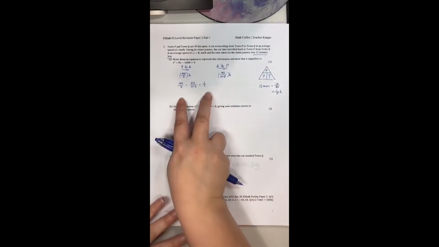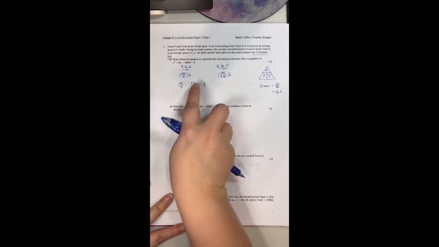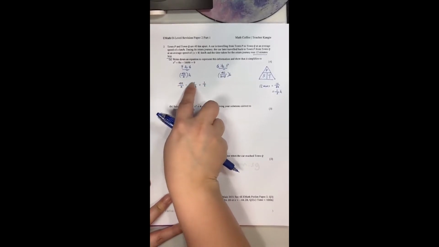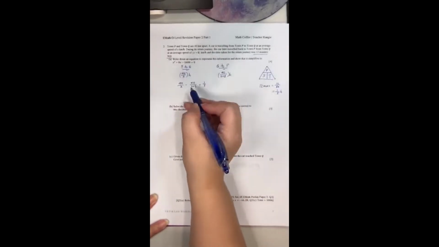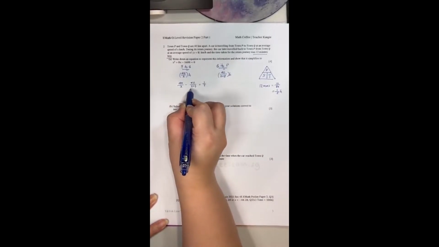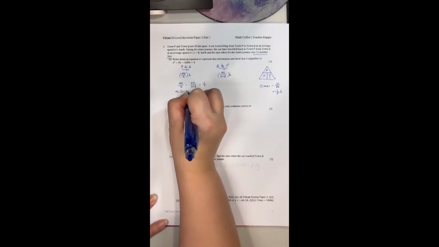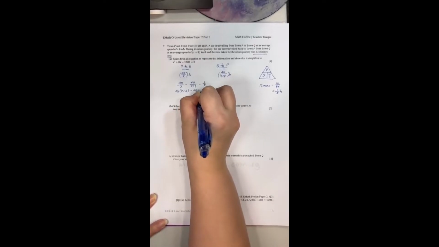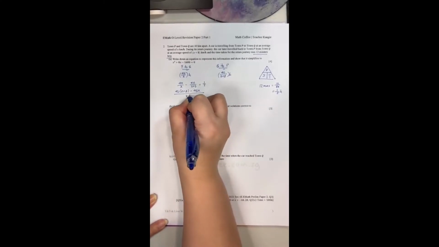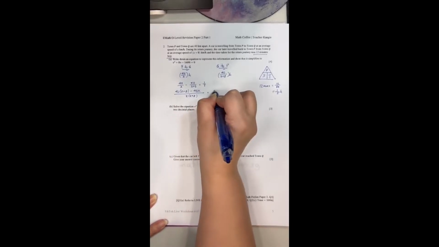Once we're done, what I need to do is combine this into a single fraction on the left hand side. The denominator is x times x plus 8. So 40 multiplied by x plus 8 minus 40 times x, over x times x plus 8, equals 1 over 5.